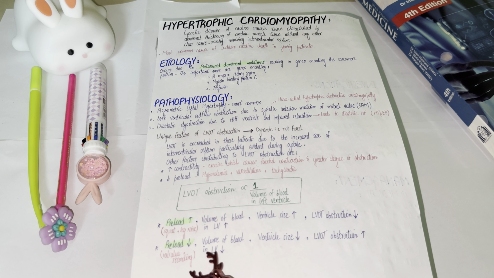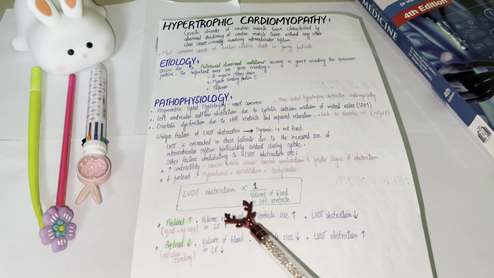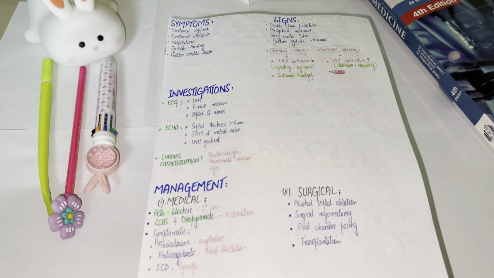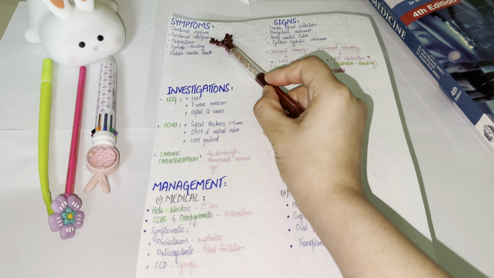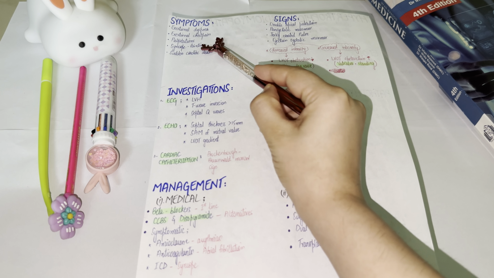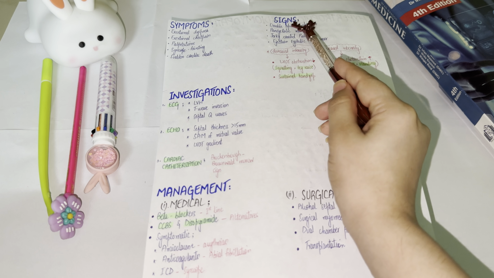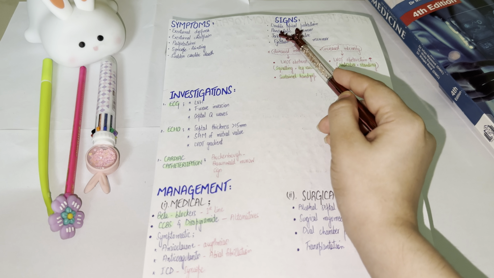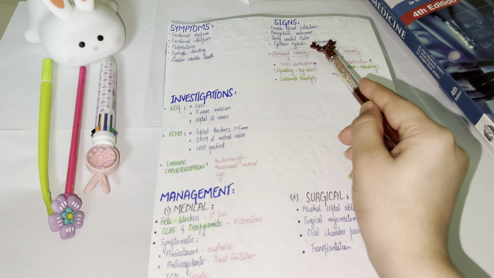Now, if we decrease the preload, that is during Valsalva maneuver or standing, the volume of the blood in left ventricle decreases. Therefore, the ventricular size also decreases. Hence, the left ventricle outflow tract obstruction increases. Now, coming to the symptoms of hypertrophic cardiomyopathy, they are exertional dyspnea, exertional chest pain, palpitations, syncope, fainting or dizziness, and sudden cardiac death. The signs are double apical pulsation, pansystolic murmur, jerky carotid pulse, and ejection systolic murmur.